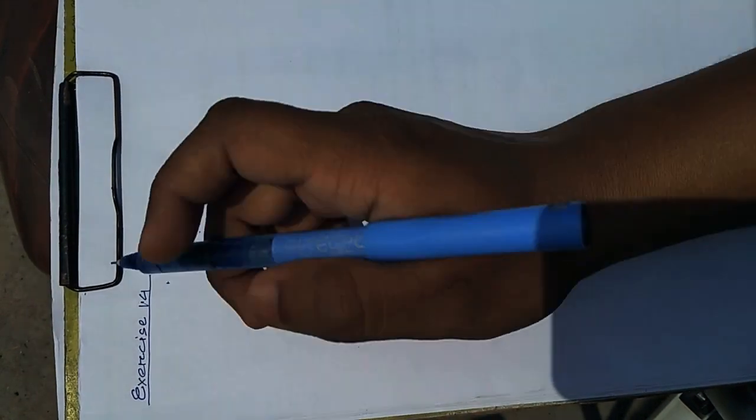So in class 9 we have already discussed terminating and non-terminating decimal expansion, but at that time we solved that by using the long division method, but here we have to solve it without performing the actual long division method.